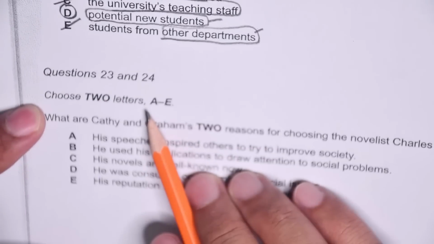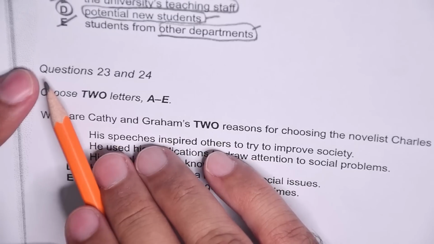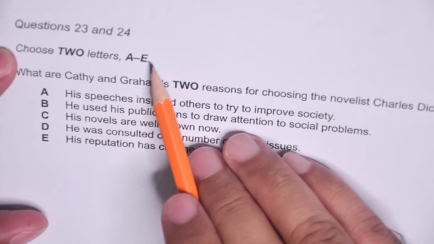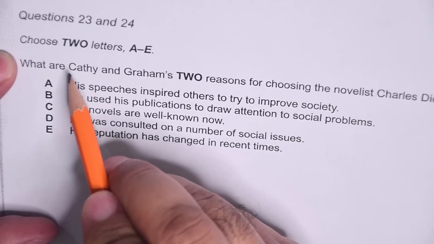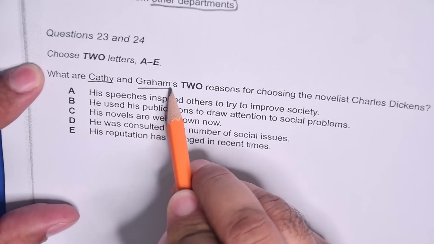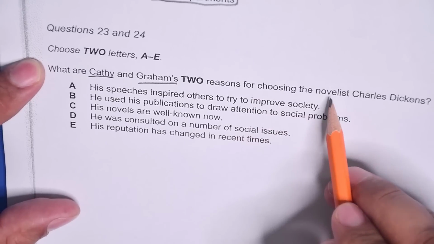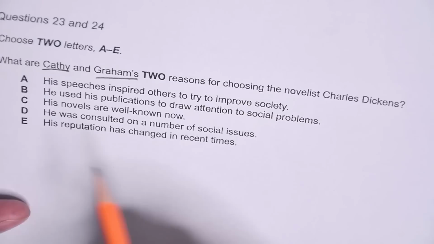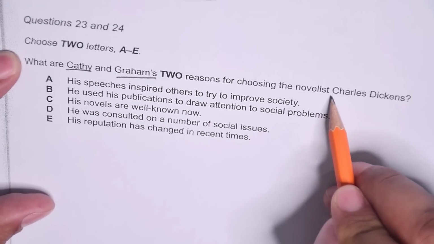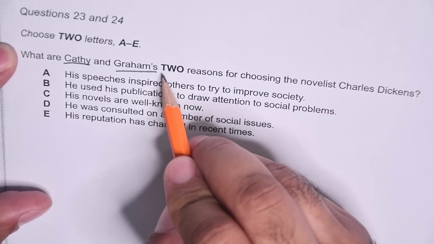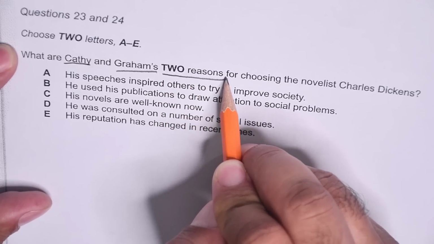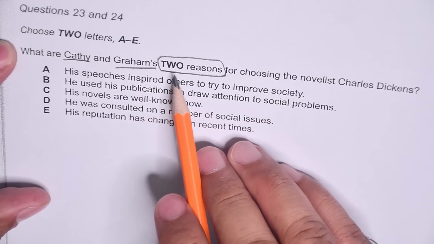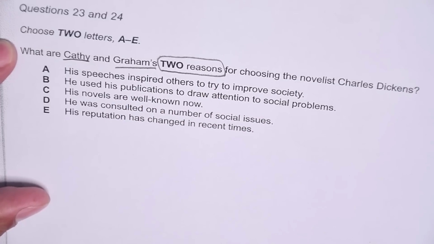Choose two letters. Now we have questions 23 and 24, and they say choose two letters A to E. What are Kathy and Graham's two reasons for choosing the novelist Charles Dickens? So they have chosen the novelist Charles Dickens, and there are two reasons for that.